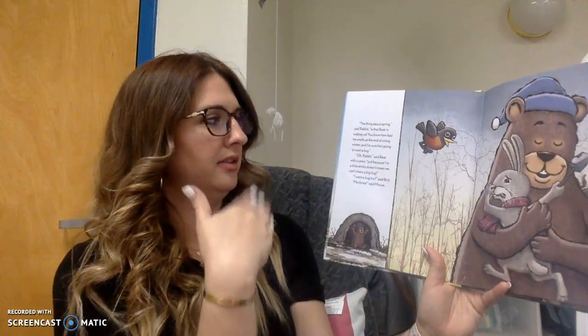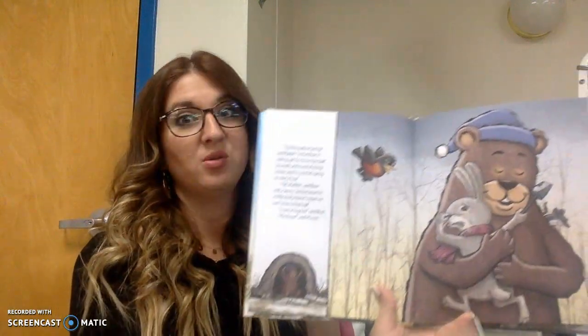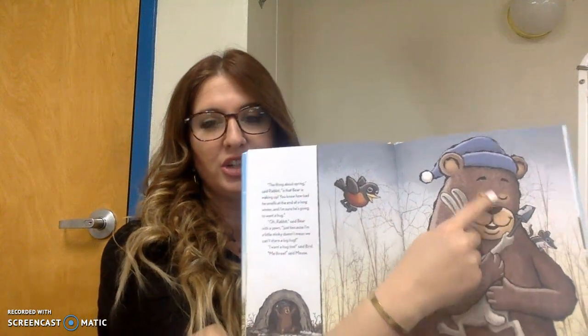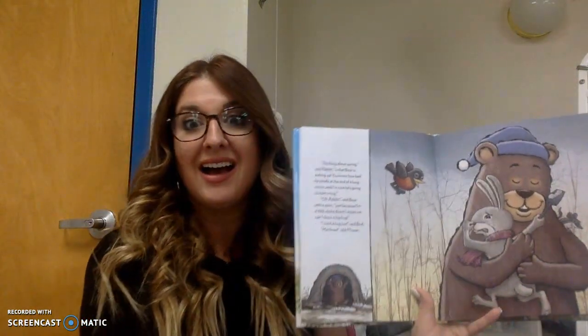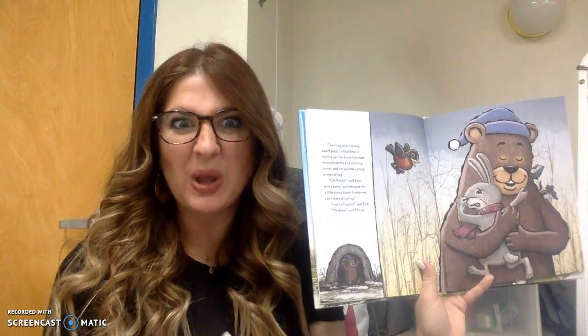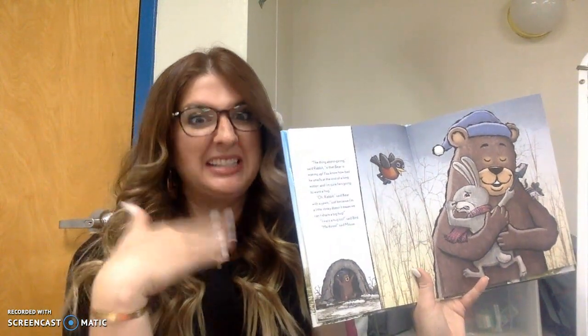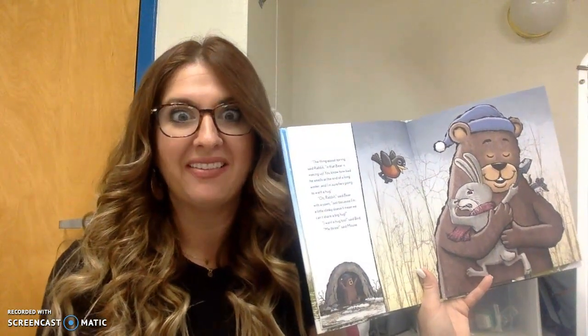"The thing about spring," said Rabbit, "is that Bear's waking up. You know how bad he smells at the end of a long winter, and I'm sure he's going to want a hug." Oh, a new character's introduced. The bear. I bet he's stinky because he hibernates all winter. He sleeps all winter. You would probably be really stinky too if you slept for months.